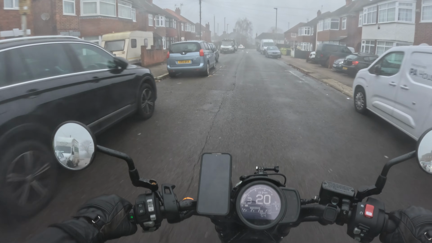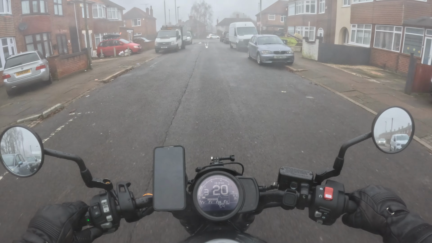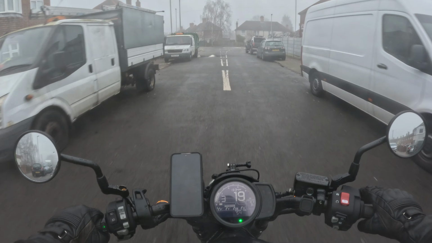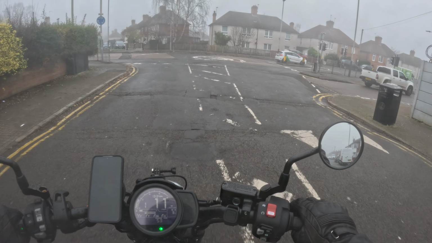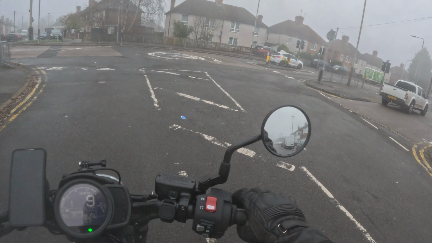Okay, so at the end we're turning right. Let's check both our mirrors. We're going to indicate right. We're already in a good position for turning right because we're overtaking this van. We're just going to slow down, have a good look. Now the vision's already started to open up here, so we can see it's clear to progress onto the roundabout.